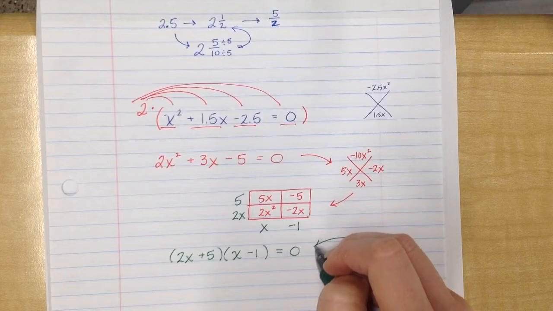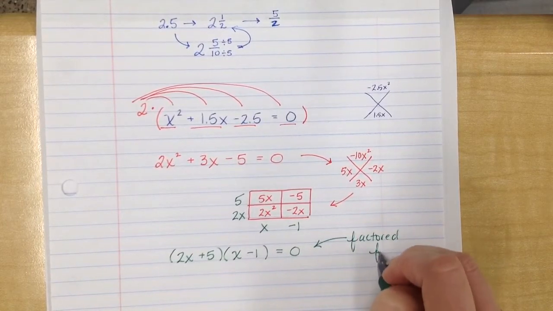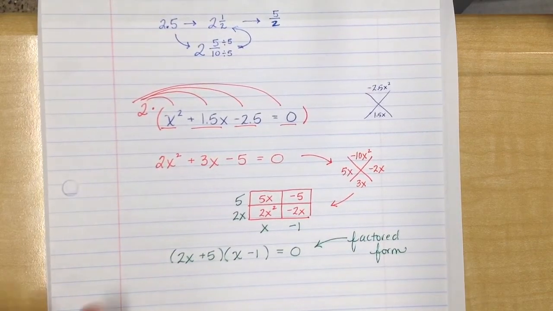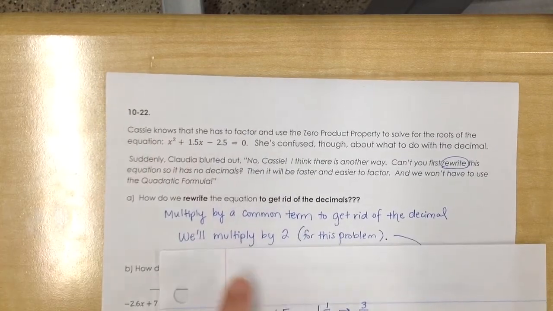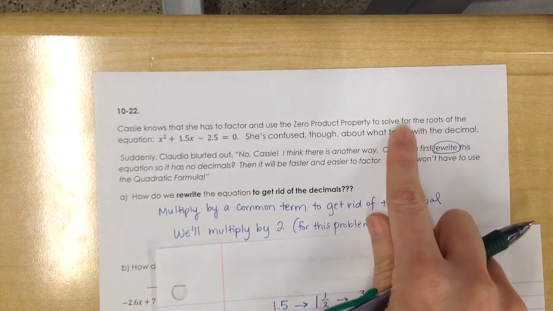This would be so great if the problem asked us to put this problem into factored form. But that's actually not what the problem asked us to do, was it? It asked us, Cassie has to know that she has to factor. How do we rewrite? What do we need to do to solve for the roots?